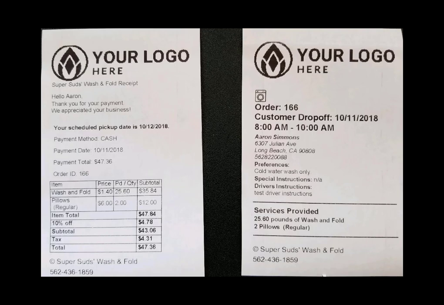You could see we made the important stuff a lot bigger. You can see the order number right away. You could also see when the customer is going to be picking up their clothes, so they're going to be coming by at 8 to 10 o'clock. And you know exactly when you need the clothes ready by.